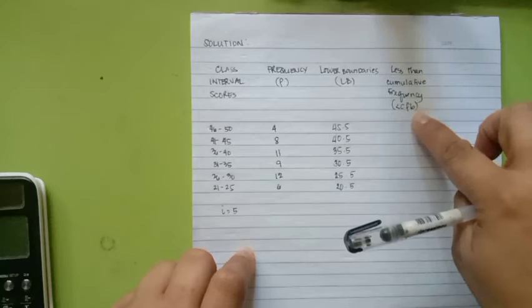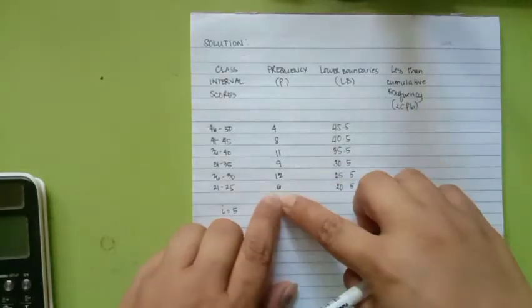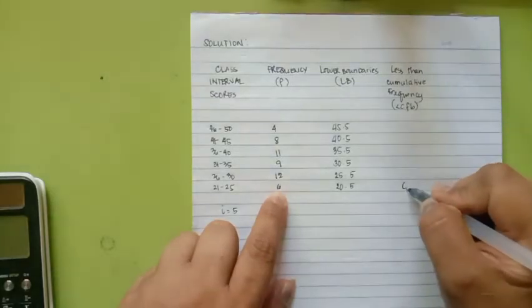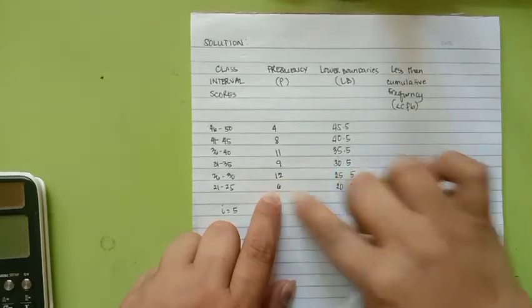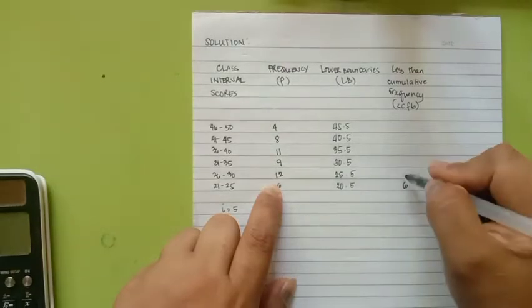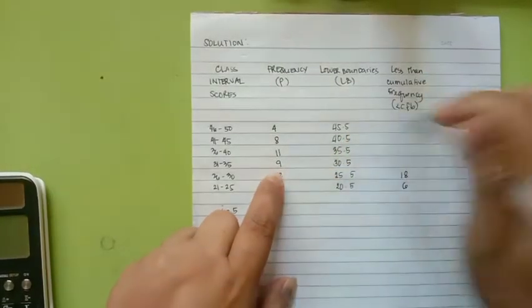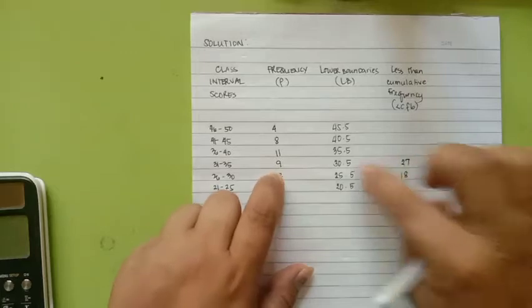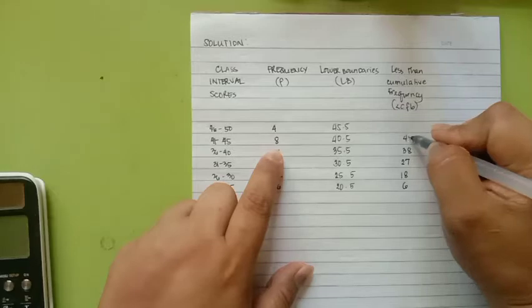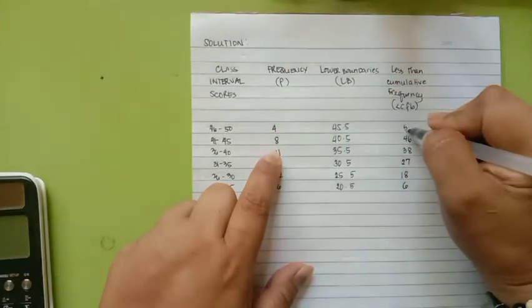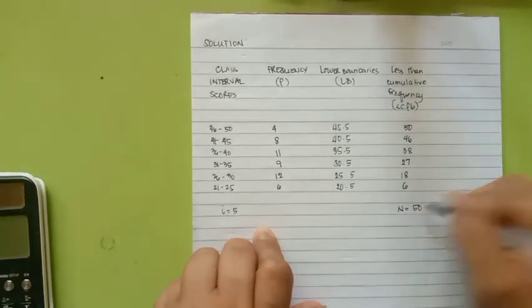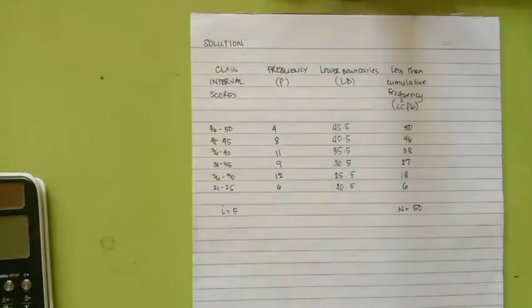Now, the less than cumulative frequency, paano natin kukunin? The frequency of the lowest class interval is 6. Isusulat nyo yung 6 doon sa pinakailalim. Then, i-add nyo lang to. 6 plus 12, 18. 18 plus 9, 27. 27 plus 11, 38. 38 plus 8, 46. 46 plus 4, 50. Dapat sa pinakataas na yon is kung ilan ang iyong n, which is 50. Now, kompleto na yung ating table.